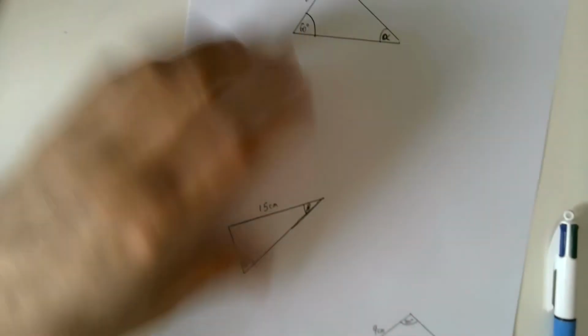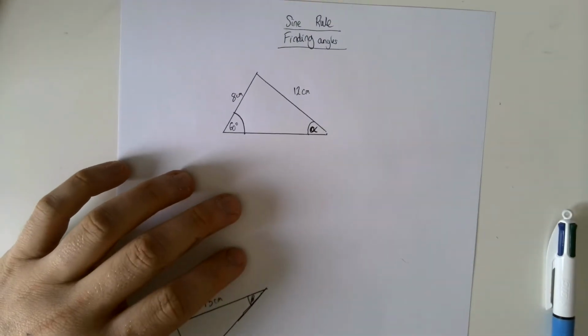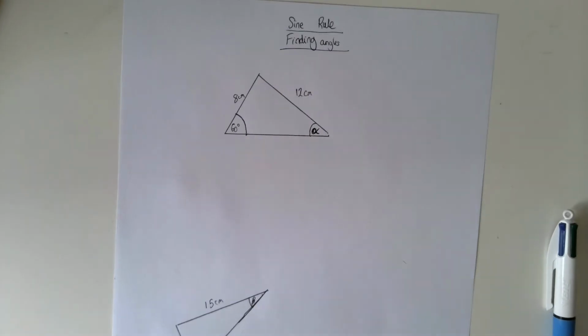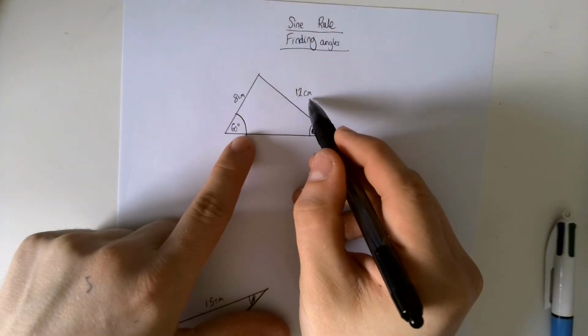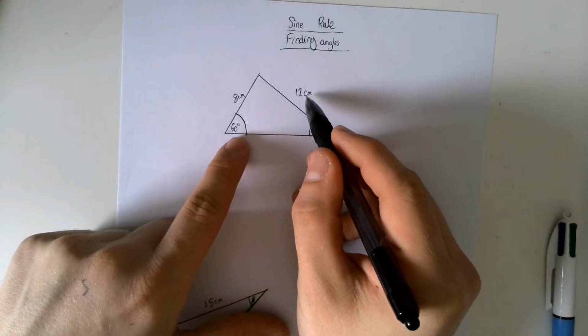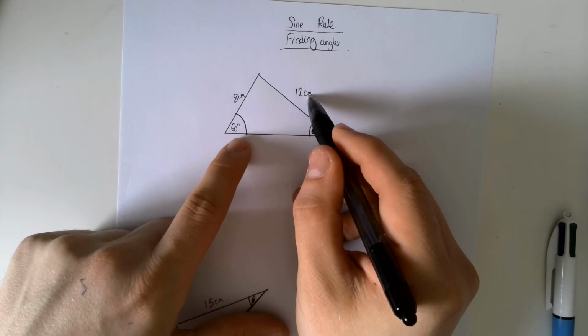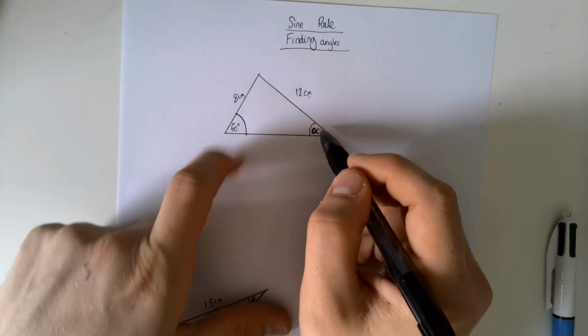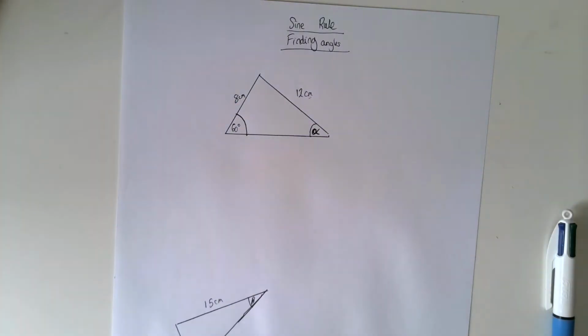So the difference with this video is that we're going to be looking at finding angles using the sine rule. We are going to be given, again, a pair of opposite angles and sides where we know the values, and then I'm giving you a side and an unknown angle rather than a known angle and an unknown side. So it's not going to be an issue.